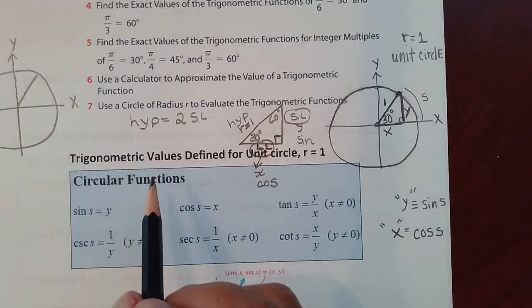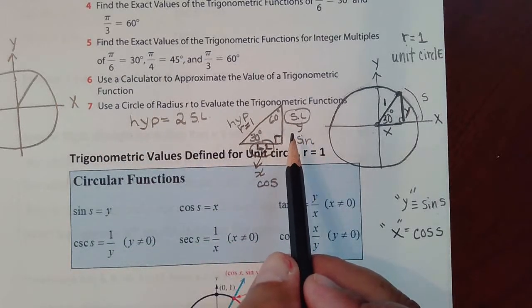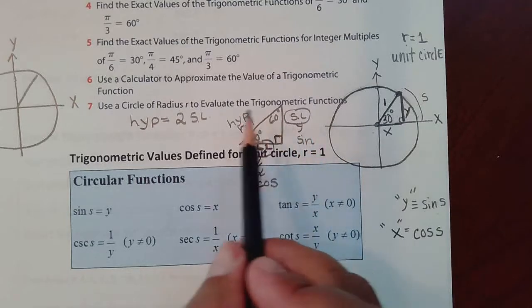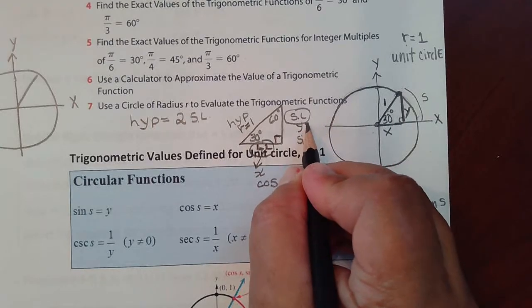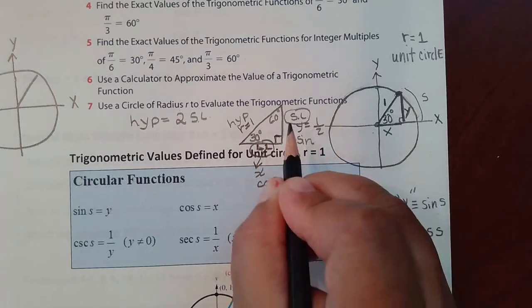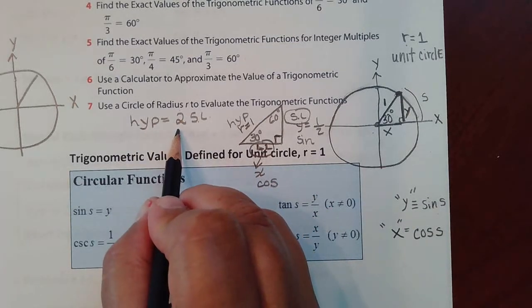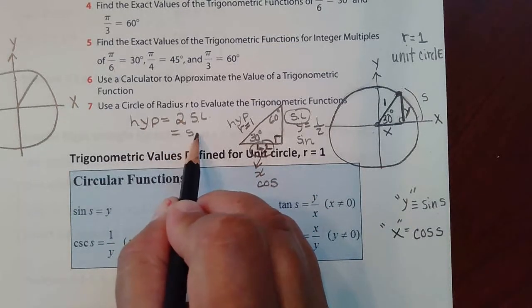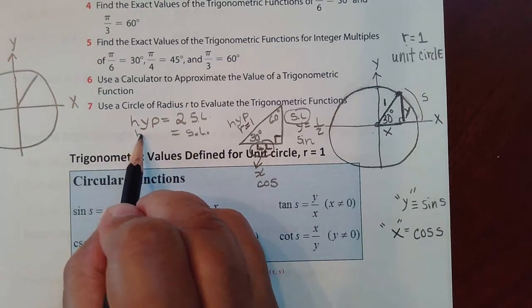So the formulas go like this: the hypotenuse is twice the short leg. So what number do you have to multiply by 2 to get a 1? The number 1/2. 2 times 1/2 is 1. So you could also think of it this way. If you want to look at the formula this way for short leg, it's the hypotenuse cut in half.